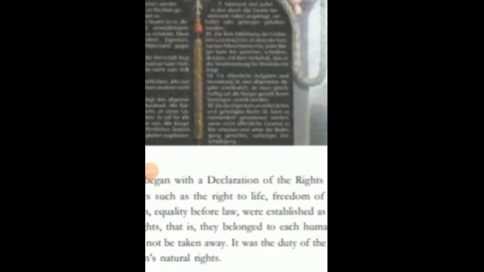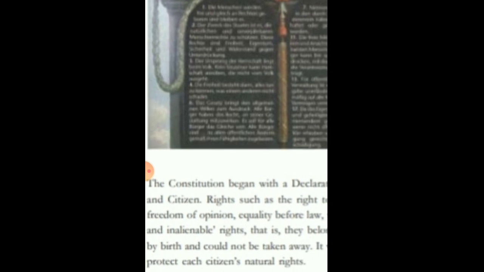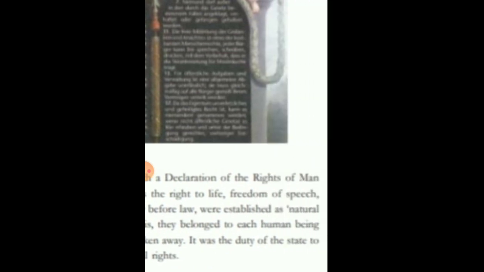The Constitution began with a declaration of the rights of man and citizen. Rights such as the right to life, freedom of speech, freedom of opinion, equality before law were established as natural and inalienable rights.